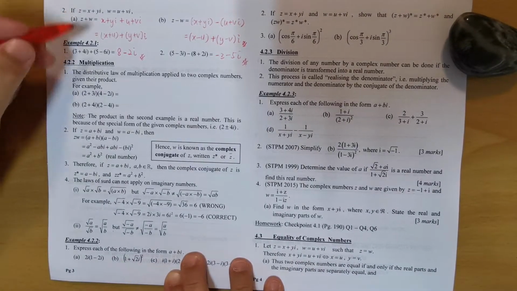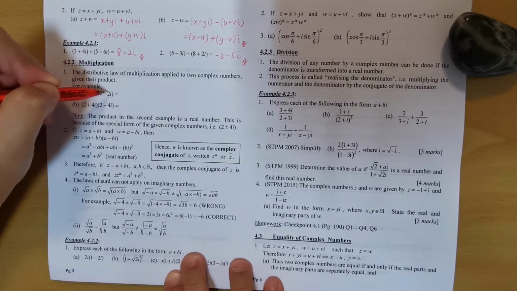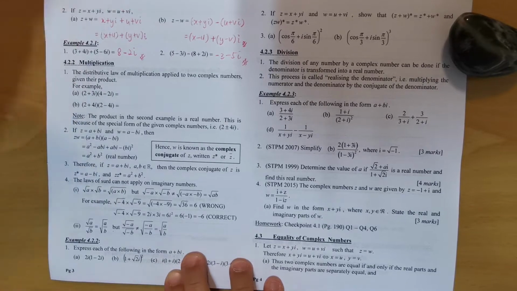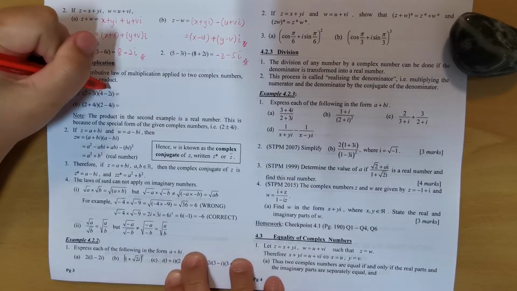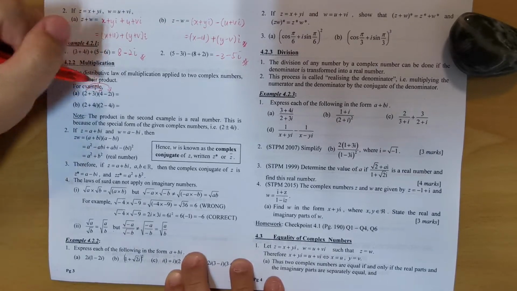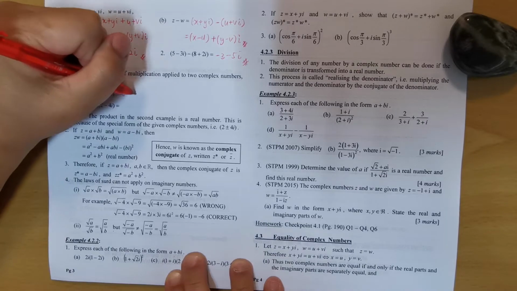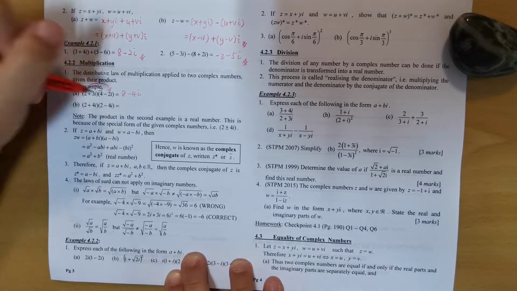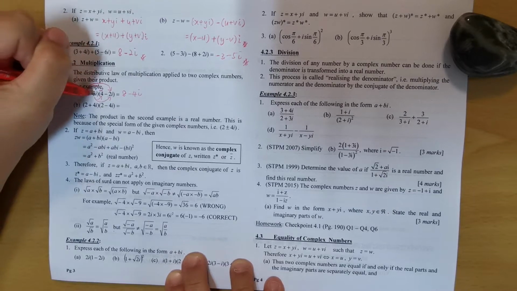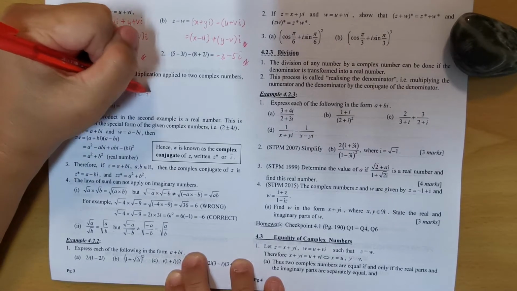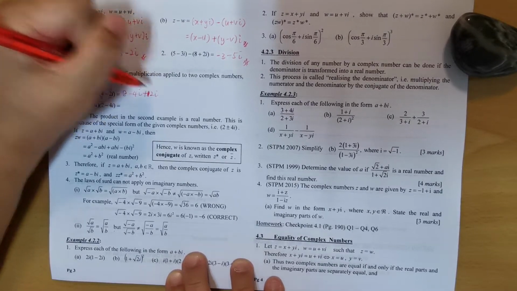So let's see some examples. 2 plus 3i is a complex number, 4 minus 2i is another complex number. How do we multiply them? Very simple. Use the first term, multiply both here. So 2 multiplied by 4, 8. 2 multiplied by negative 2i, negative 4i. Then use the second term to multiply them also. So 3i multiplied by 4i, 12i.